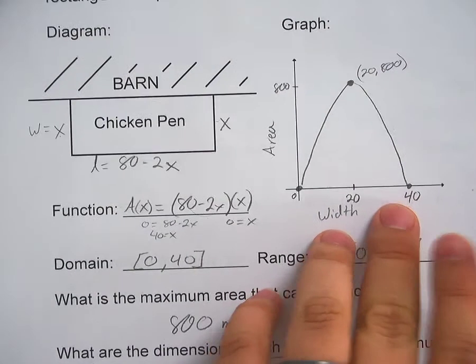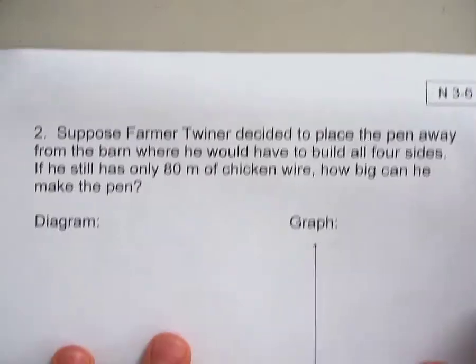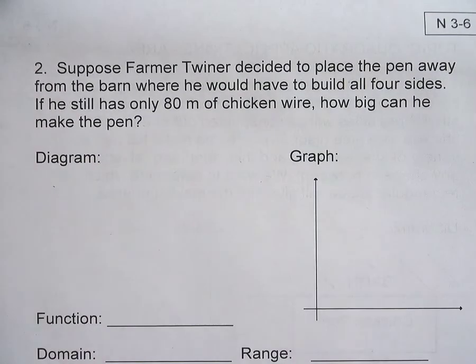Funny thing about maximizing the area if you don't use a barn, number 2, this is what I actually did. And I made a pretty important discovery when I did it. So suppose that Farmer Twiner decided to place the pen away from the barn where he would have to build all 4 sides. If he still only has 80 meters of chicken wire, how big can he make the pen?